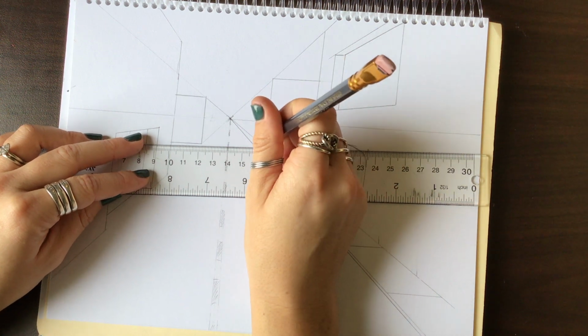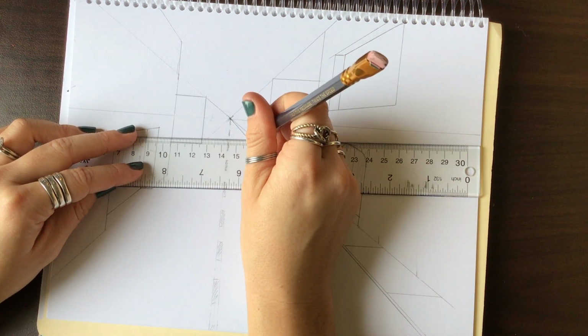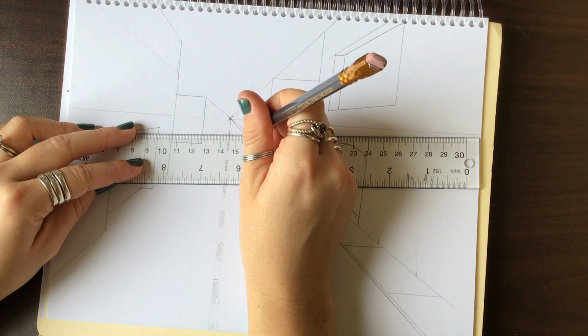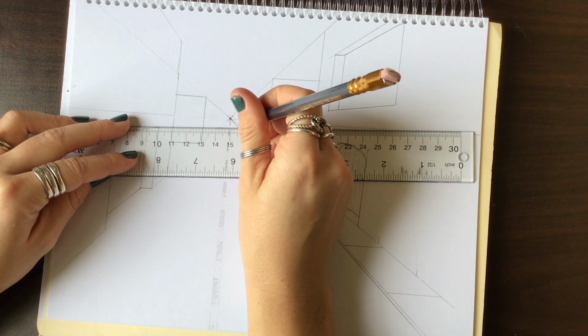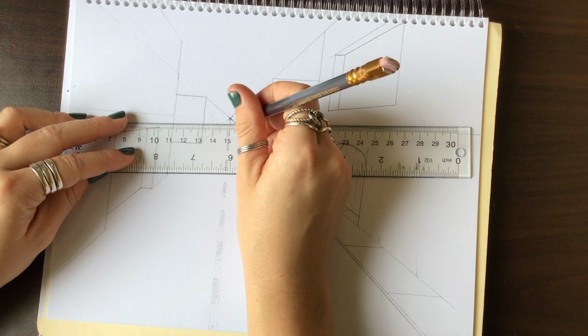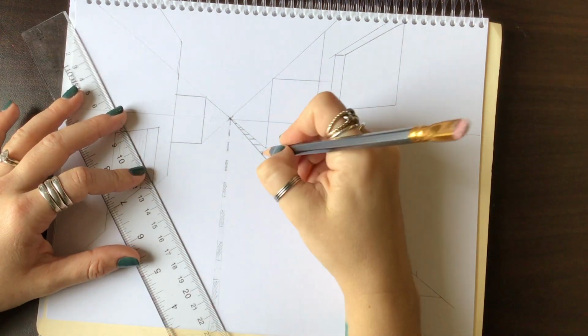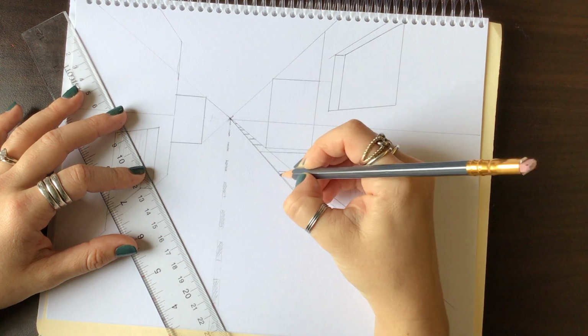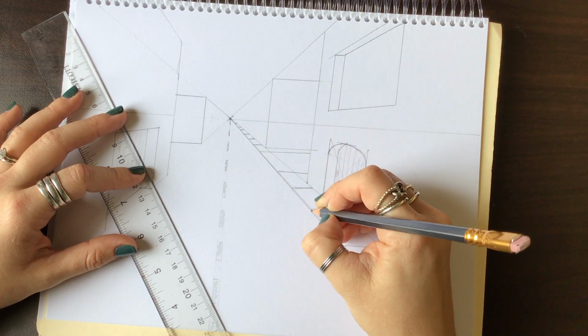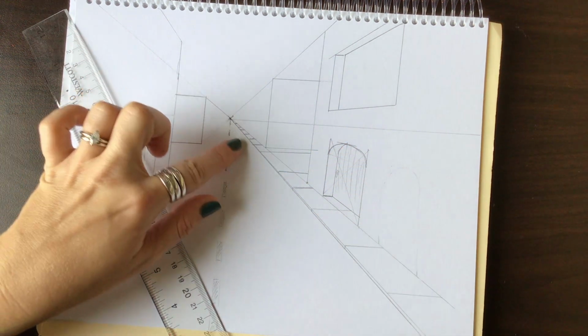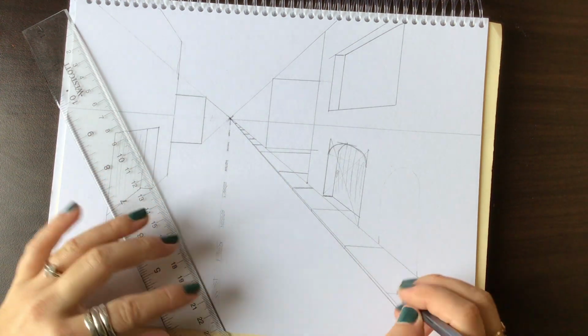So you can see it takes a little bit of knowing what you're going to do before you do it. So you're making decisions often as you're drawing in perspective. Once you have those horizontals, you can draw just a tiny little vertical line down in this very, very slender triangle that I have.